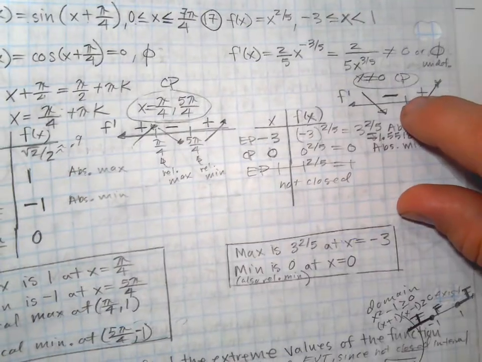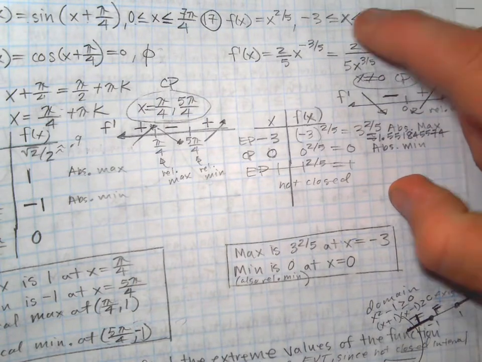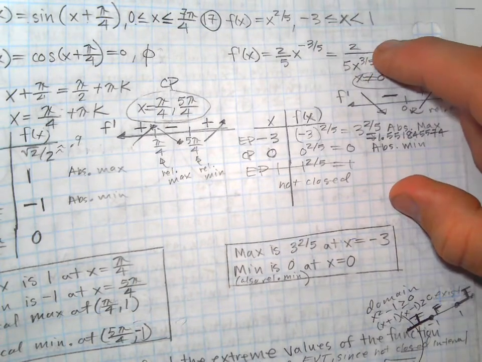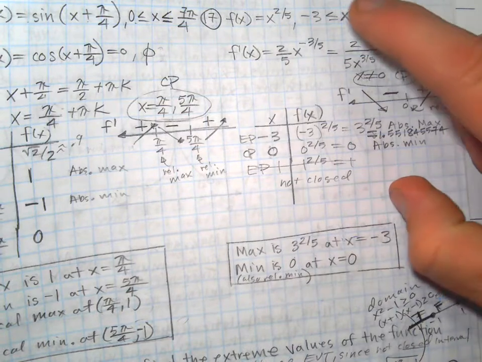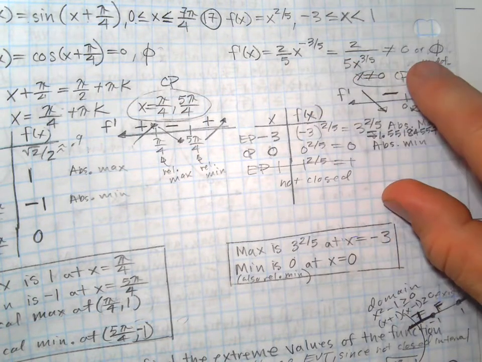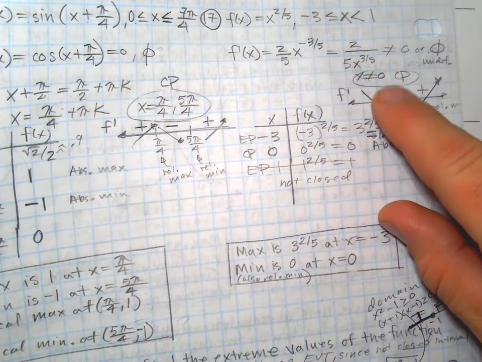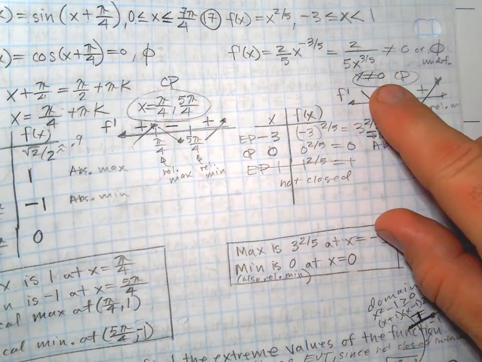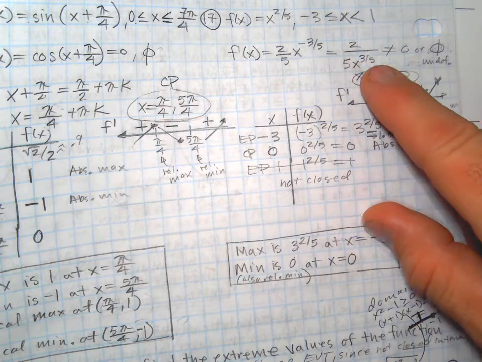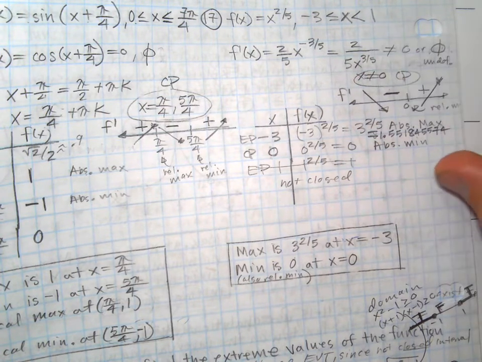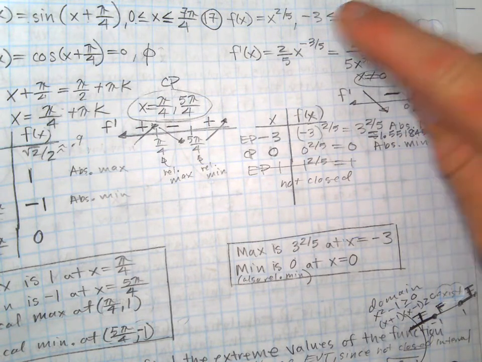17. This is one of those ones with rational exponents, which can get tricky for people sometimes. Take the derivative, set equals 0 or undefined. X equals 0 is the only critical point. It's not a bounce because it's got an odd numerator. It is between the endpoints.